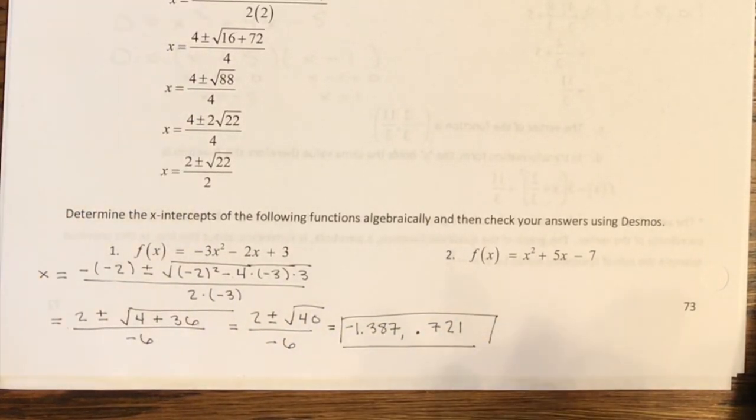It asks us to check our answers using Desmos. We can type this function into Desmos. We look at both x-intercepts, and we see that on the left side we have a point that's between negative 2 and negative 1. Looks like it's probably negative 1.387. And then on the right side, we have a point that's between 0 and 1. Looks like it's probably pretty close to 0.7, so we are correct.